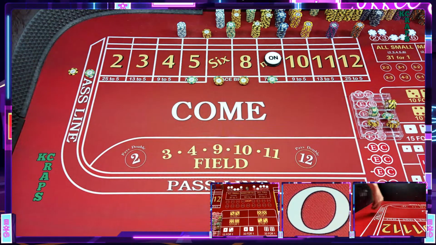Here's our first toss, going for a 9. That's a 1, 2, 3. Doesn't hurt us. We'll take the 3 craps number with the button on. We don't lose any money.